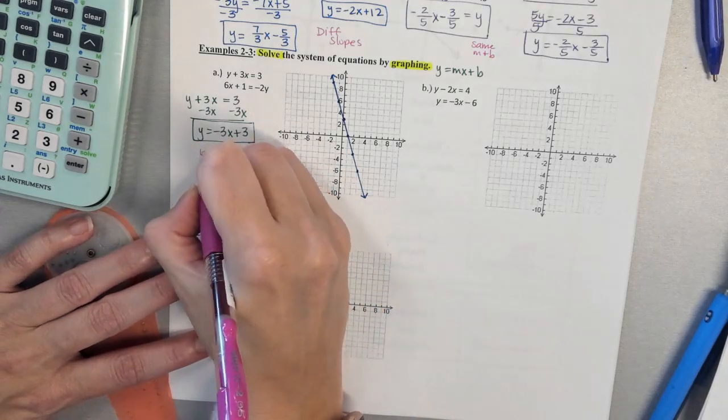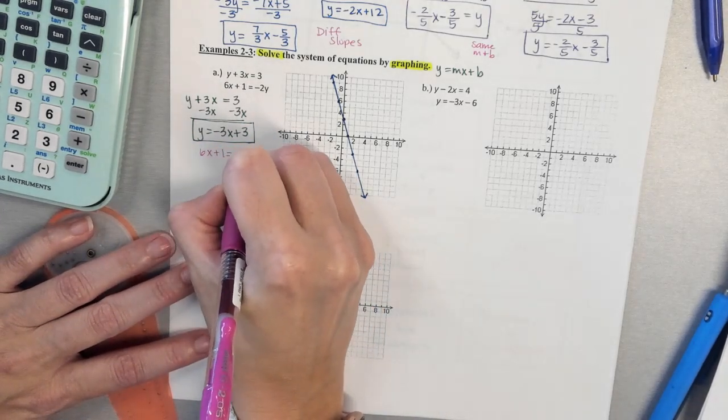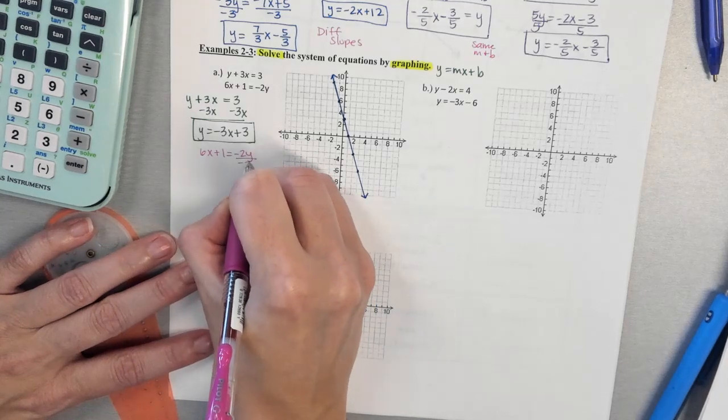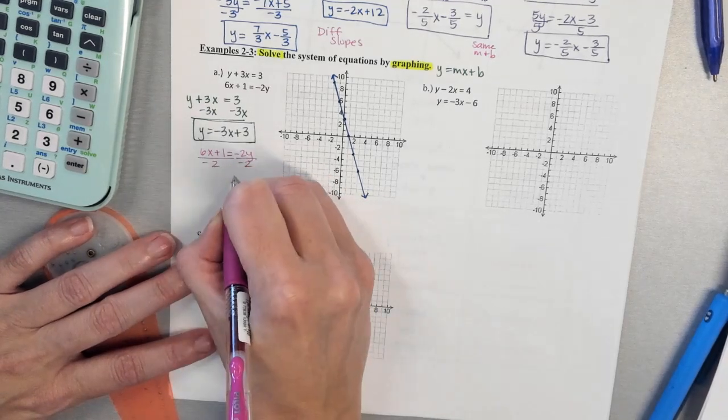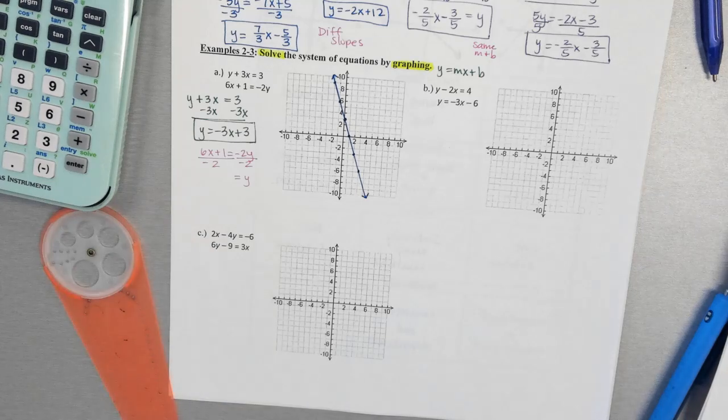Okay, and then for the second line, we have 6x plus 1 equals negative 2y. So to get the y by itself, divide by negative 2. Can you guys simplify that and then wrap it?